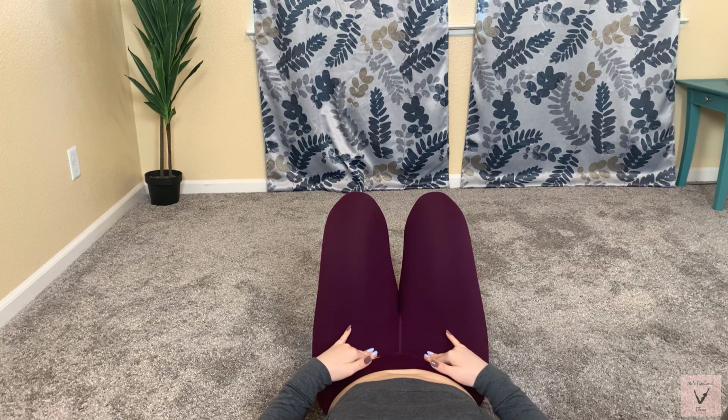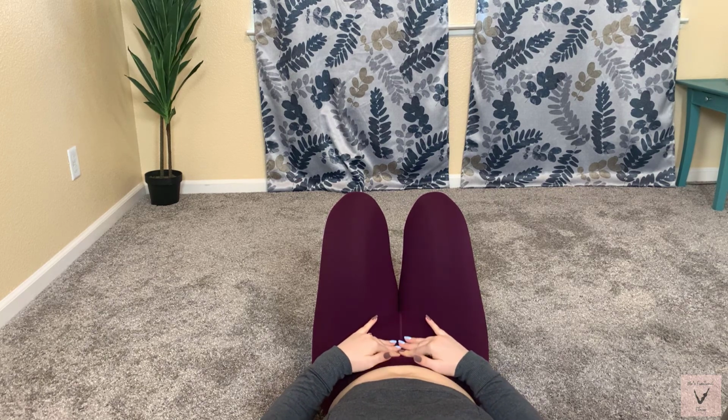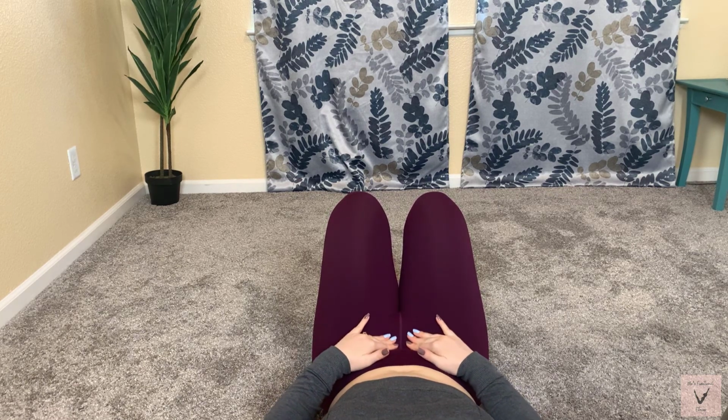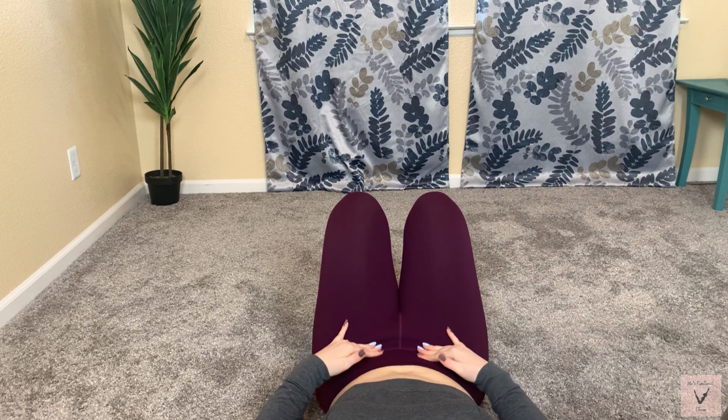And as you're going along, if you find any areas that feel tight or they feel hard, like there's just a little extra something there, there's some resistance, by all means, spend a little extra time working those areas out.